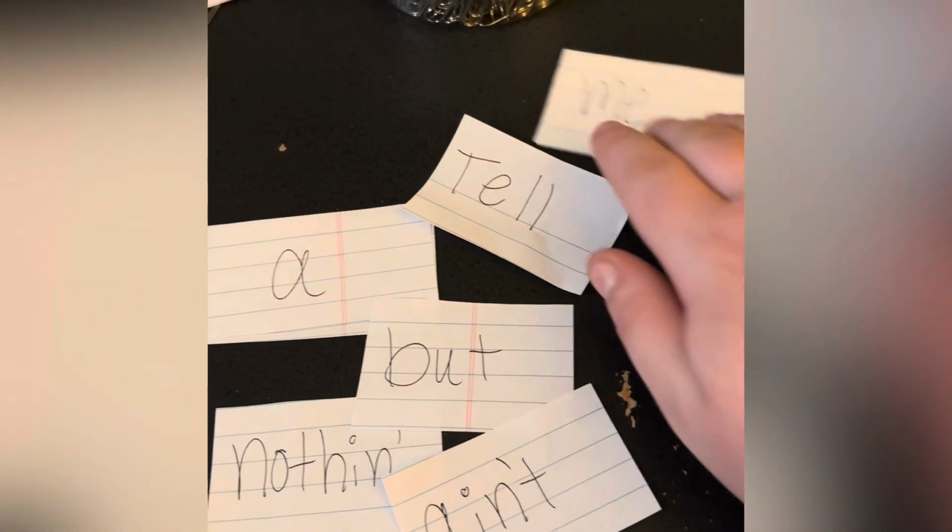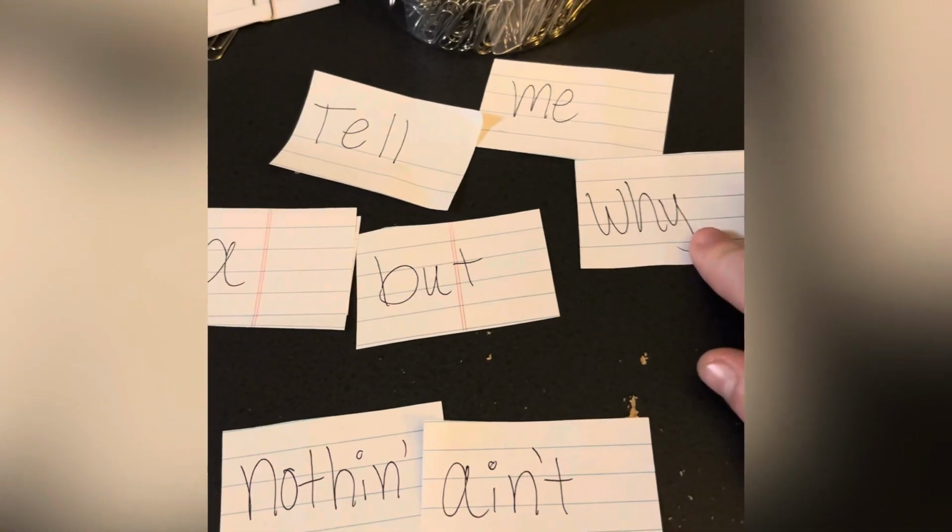Let's try it again with a new set of words. Okay, we have a lot of different ones this time, so we need to make room for them. We have me, we have a, a lot of articles, we have a pronoun, we have y, that's usually a beginning word.